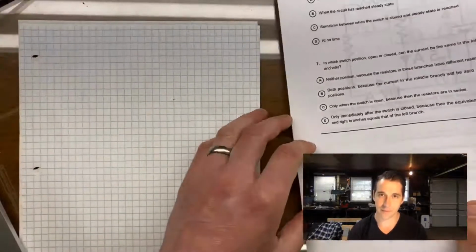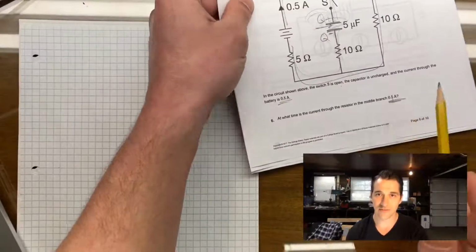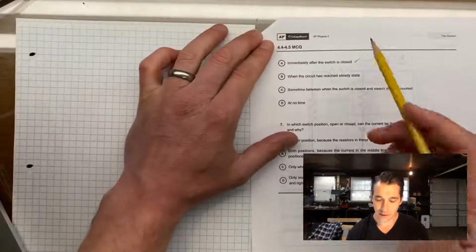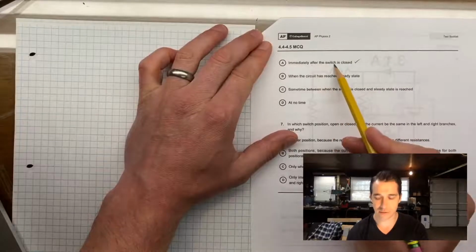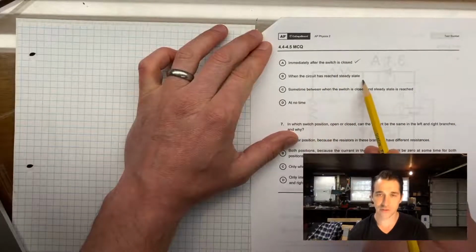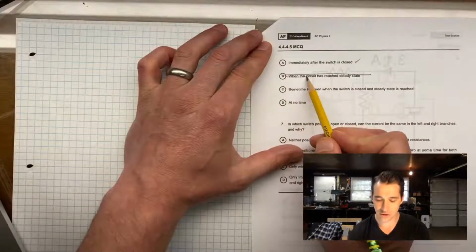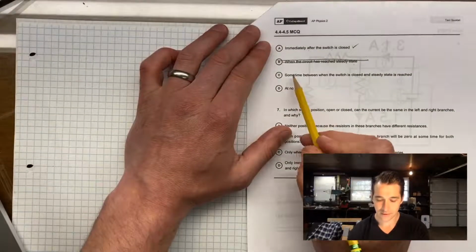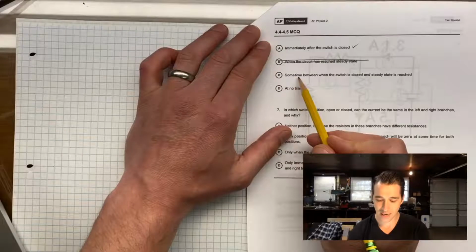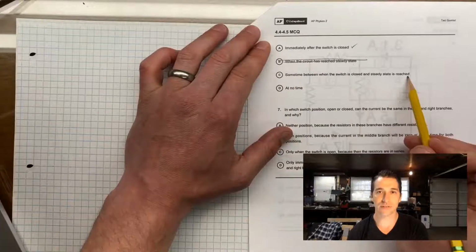Well, is it the 0.5 amps? Maybe I'm unsure, but I do know when it's immediately closed, current will be flowing. When the circuit has reached a steady state, no way. There is no current flowing. Only a wrong answer. Sometime between when the switch is closed and the steady state is reached.